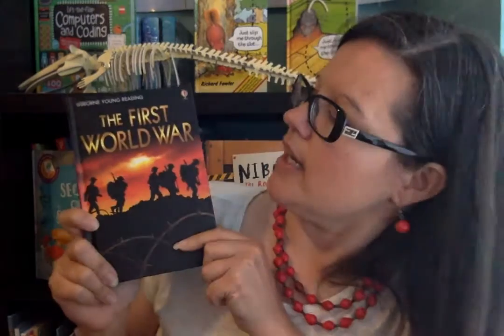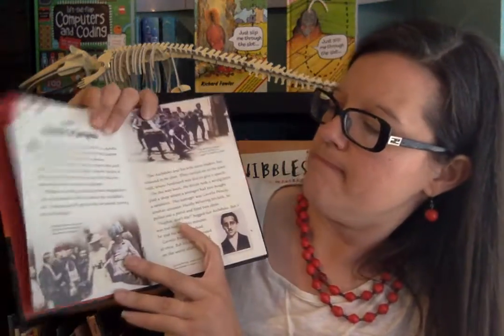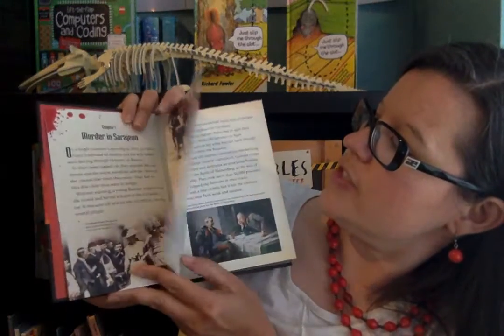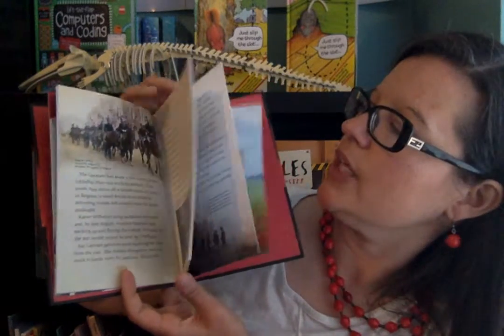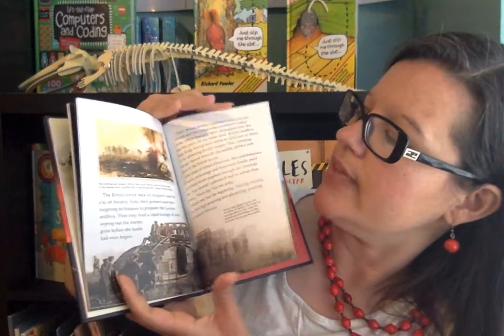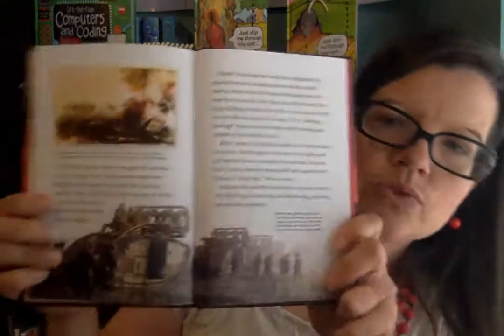If you have a younger reader, this is a great book about the First World War. This was actually a commemorative edition that came out for the anniversary of World War I. And this is a chapter book, so it walks through what happened leading to World War I and then what actually happened in World War I. I'll show you the print again.